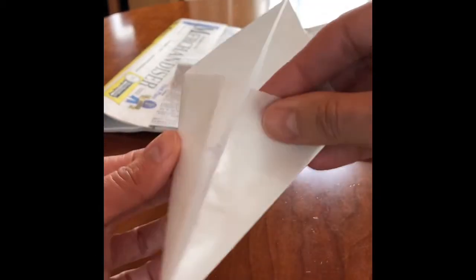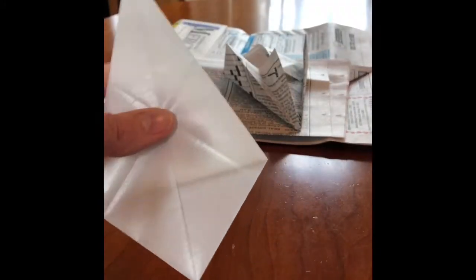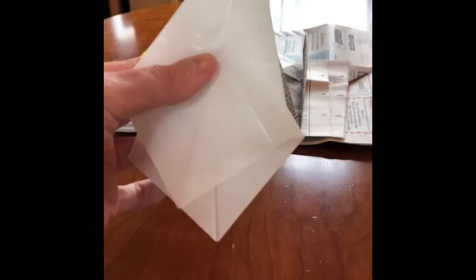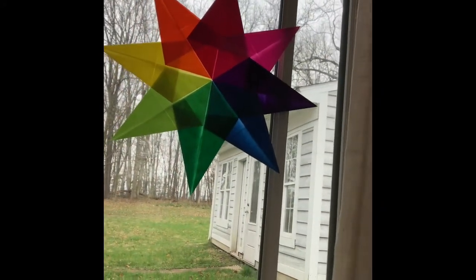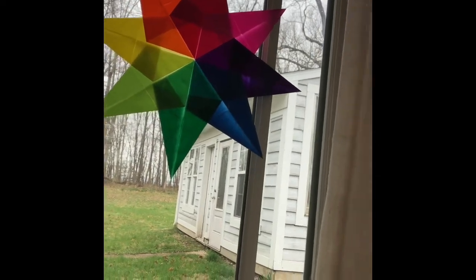And you have a kite. One side will open up like this, and the other side will be smooth and flat. Okay, so you need 8 of those. My star is a rainbow. You can do any pattern or color combo that you want.